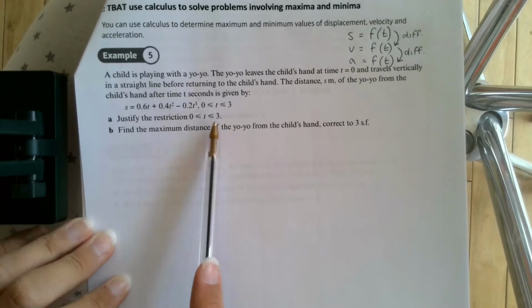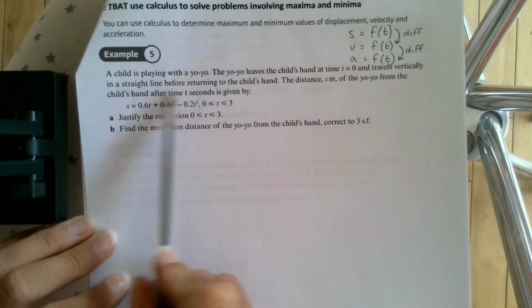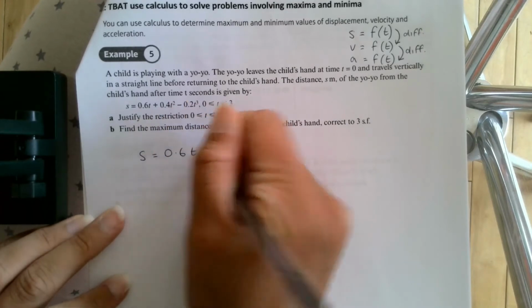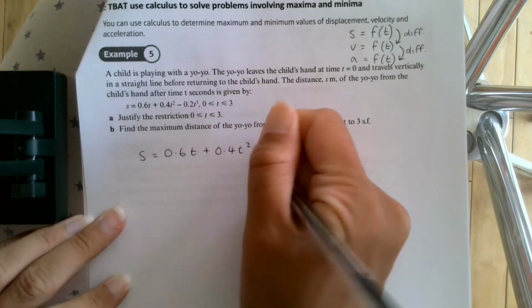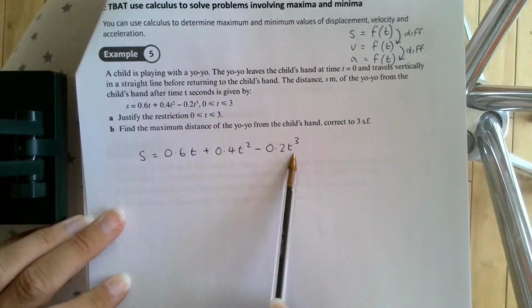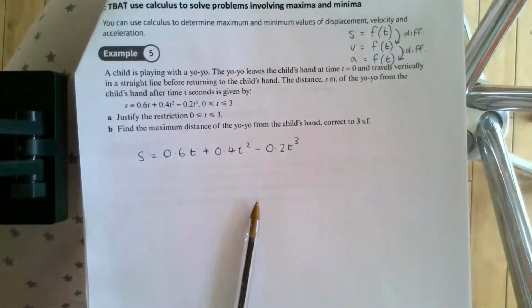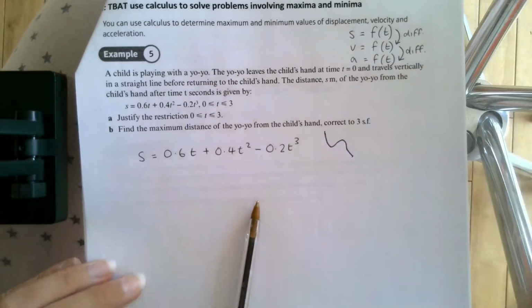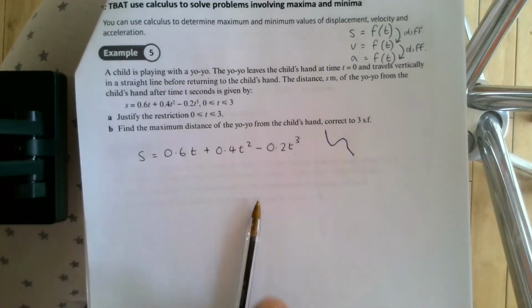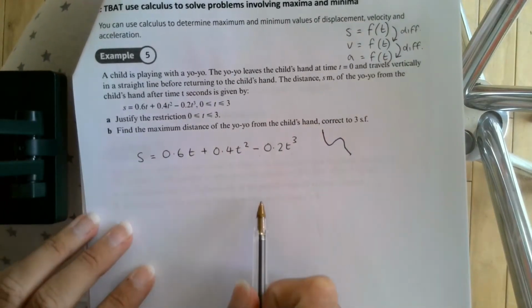We need to justify that restriction. To justify that, we're just going to see what this graph looks like. So I've got that s is equal to 0.6t plus 0.4t squared minus 0.2t cubed. It's a negative cubic graph, so I know that it's going to look something like this. It isn't very well drawn, but you get it. But I just don't know the roots yet, and I don't know where the axes go.